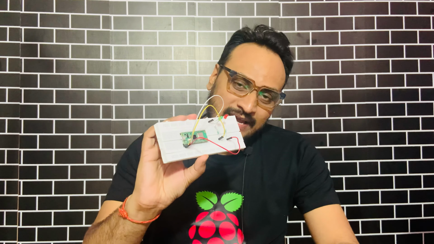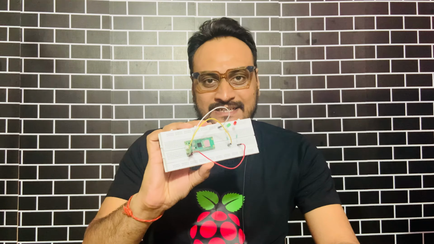So guys, in today's lab we are going to create a REST API in our Raspberry Pi Pico W, and we are going to control these two LEDs from Postman. Basically we are going to create two methods, one for the GET, one for the POST, and for both we are going to make requests from Postman.